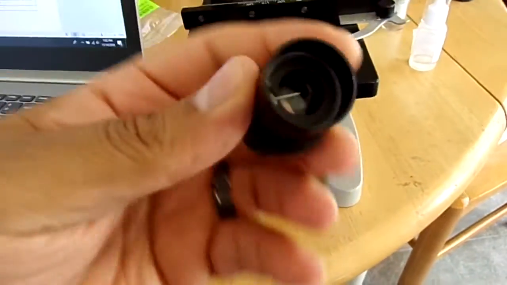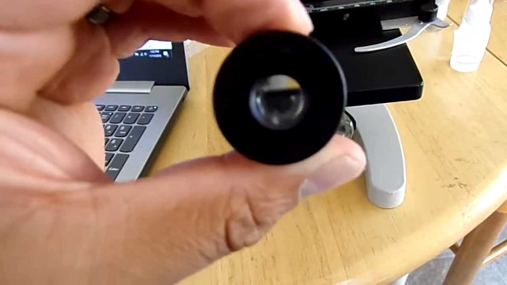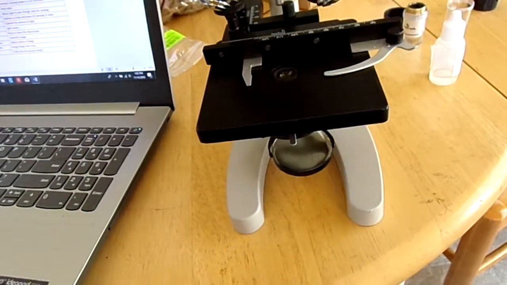glance. So we have the ocular lens as the first part, which goes in here, and as you can tell, it allows you to see the view. Here it is, right here. And this is our eyepiece. Some microscopes come with two views. This one's only a singular view, and it magnifies by 15.